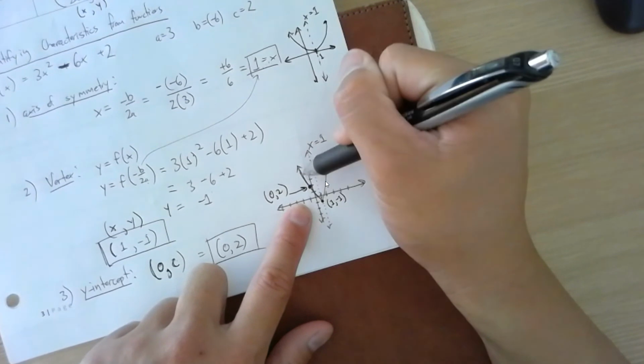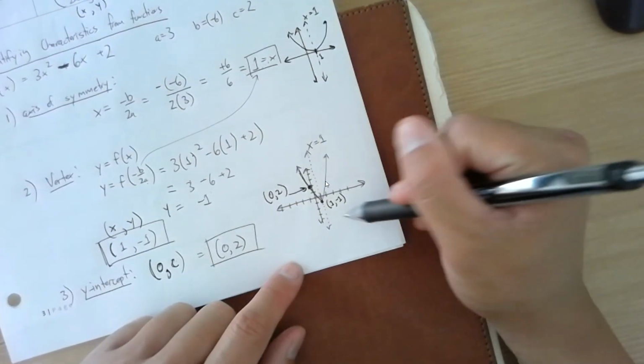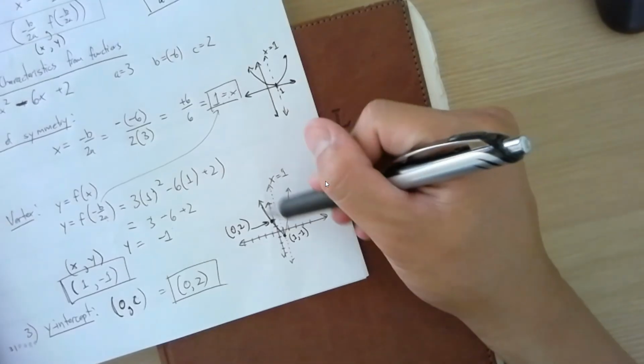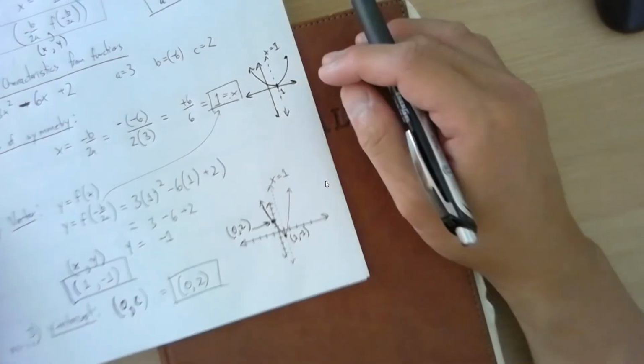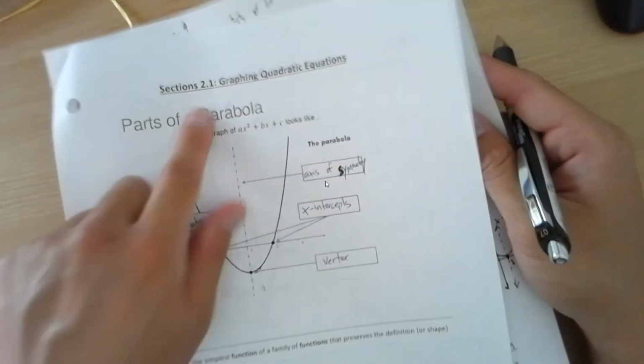So I have 3 elements, and that's all you really need. You don't need a t-table to graph this. As long as you can figure out your axis of symmetry, your vertex, and your y-intercept, you can graph this out with just those 3 things, and you're done. That's all you have to do for graphing for 2-1. I'm sorry, 2-1.